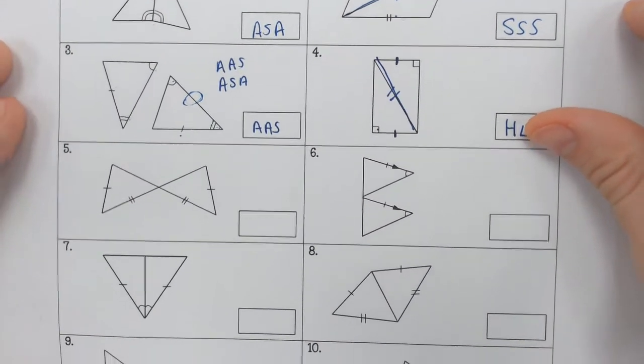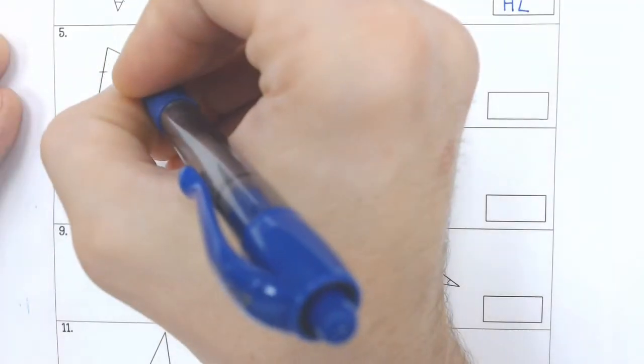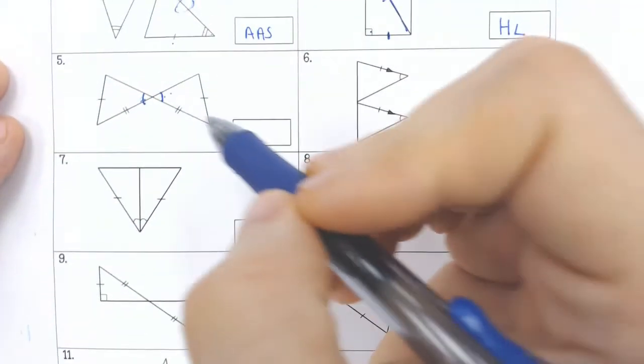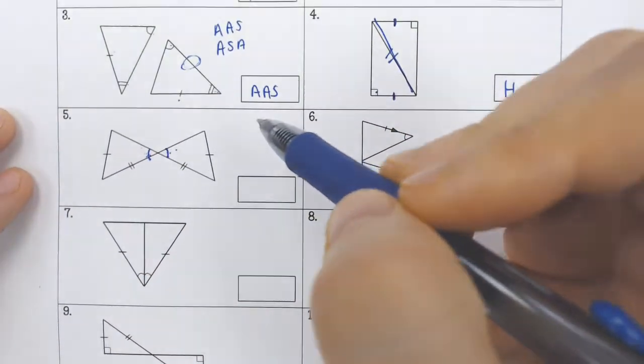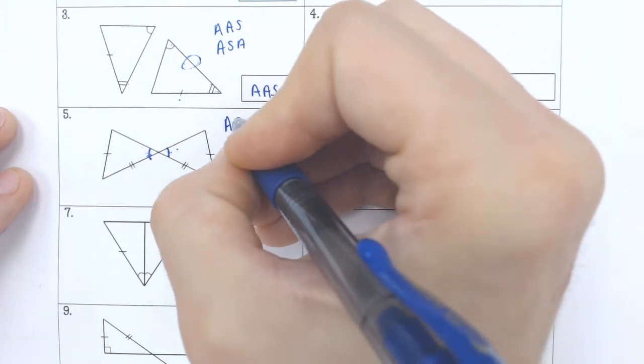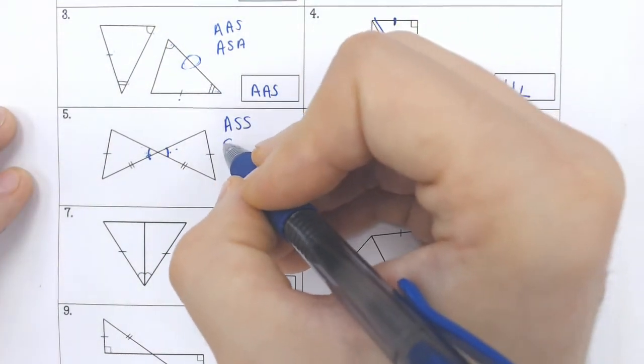Moving right along. We got number 5. Check and always double check for vertical angles. We have them. These two things would be equal. And if these two things are equal, we have an angle and two sides. So angle and two sides could be angle, side, side. It could be side, angle, side.